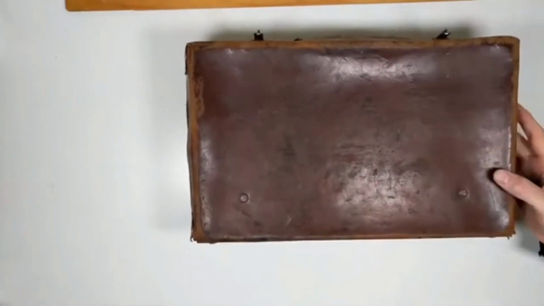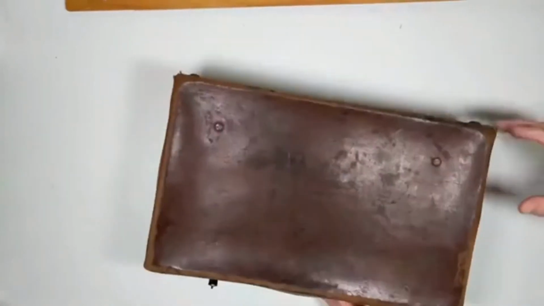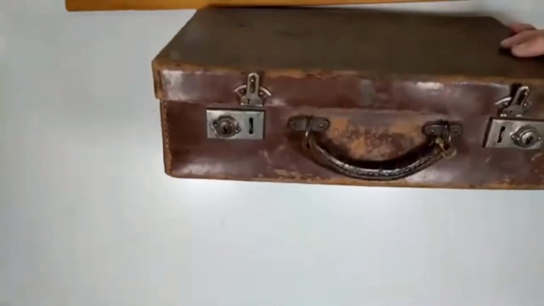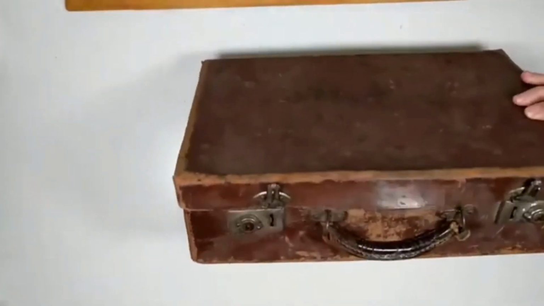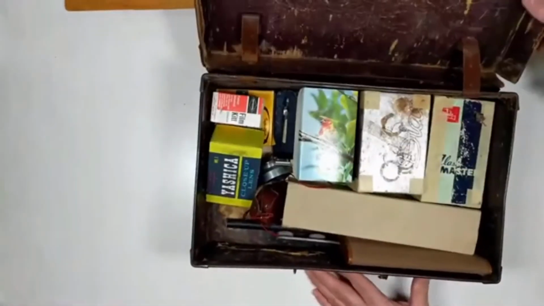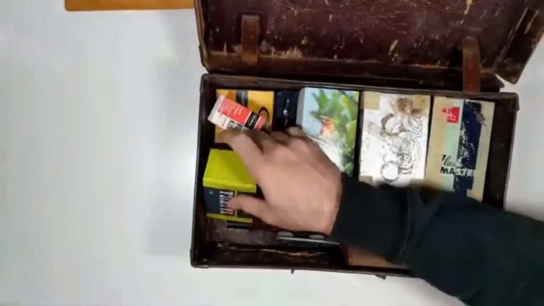And this sort of shininess is evident on all sorts of materials. It's not just metals. So here we've got a really old suitcase. I think this is my grandfather's suitcase. He was into photography. And inside here, there's some different boxes and whatnot.